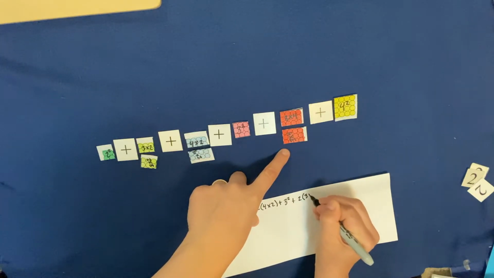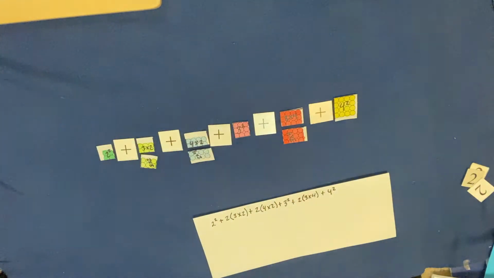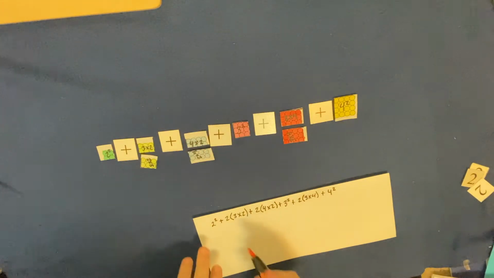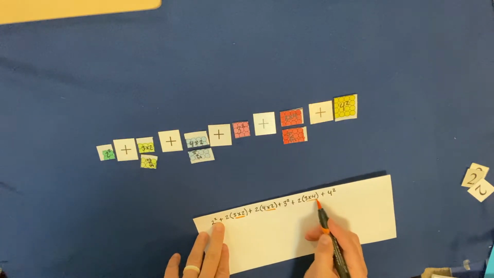These are 3 times 4 plus 4 squared. Okay, so again, the thing we want to take care of first is our rectangles. Okay, that's the thing we're going to do first.